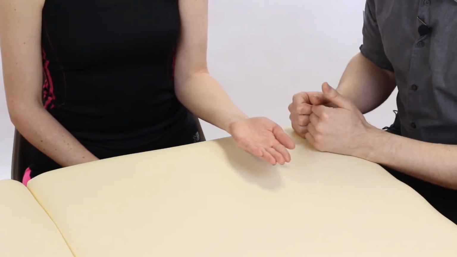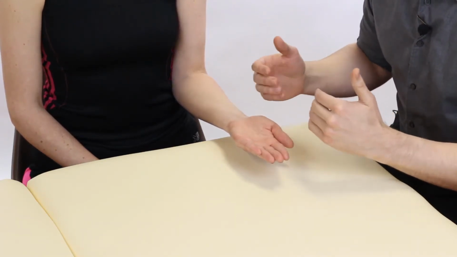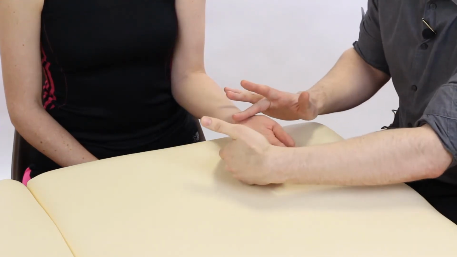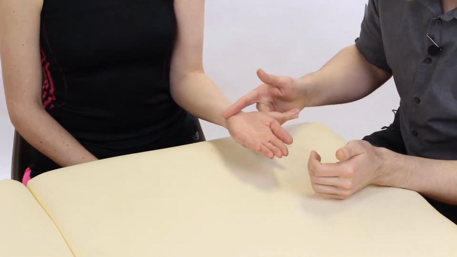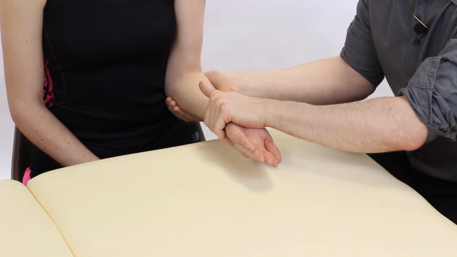From here, we're going to add our overpressure. So this will purely depend where the patient is sore and getting pain. So to start with, you might want to come in and secure around the carpals and the wrist, so that you know you're providing your overpressure from the wrist like so, and just add that overpressure.